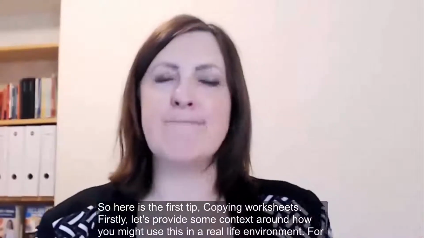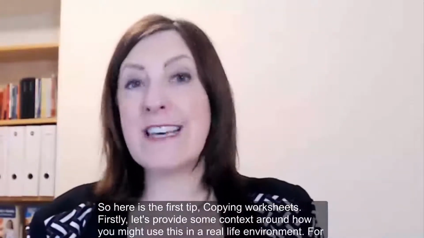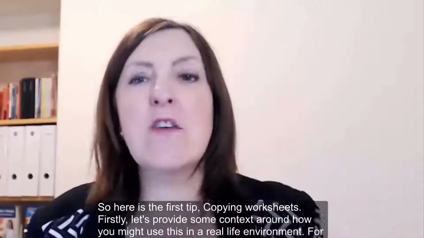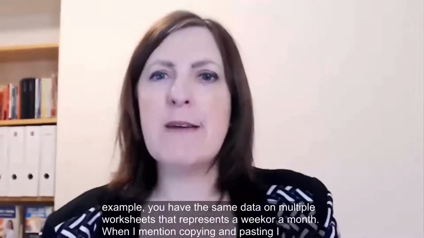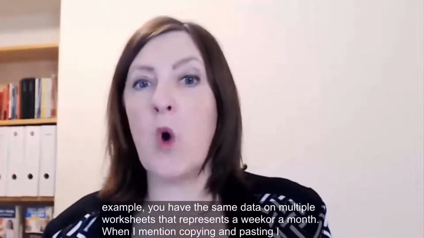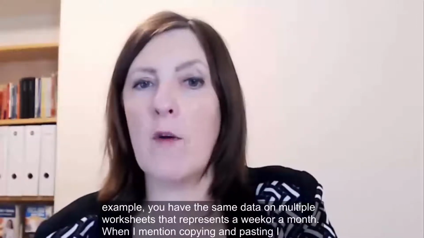Copying worksheets. Firstly, let's provide some context around how you might use this in a real-life environment. For example, you have the same data on multiple worksheets that represents a week or a month.